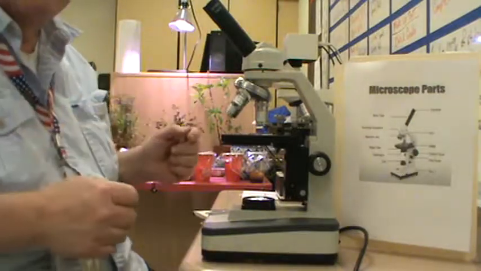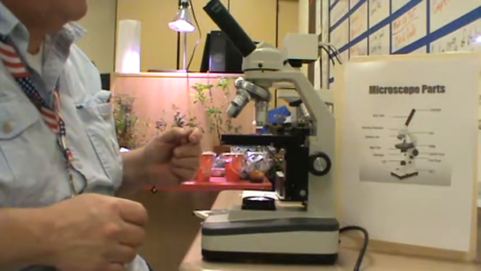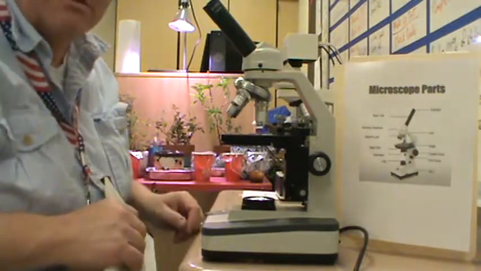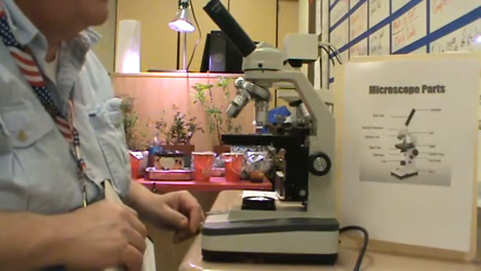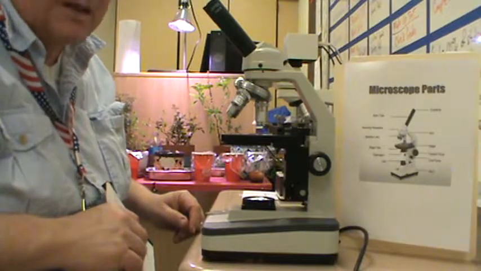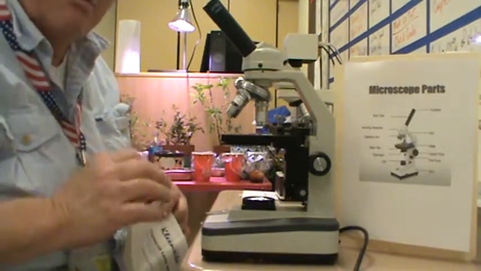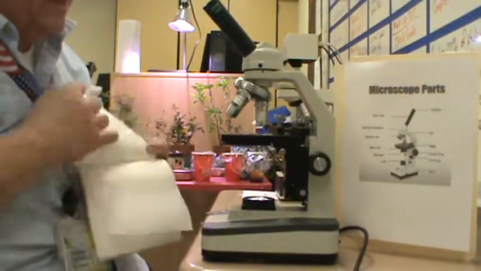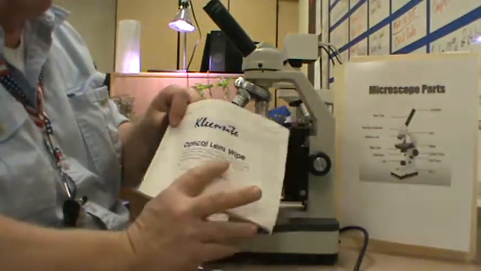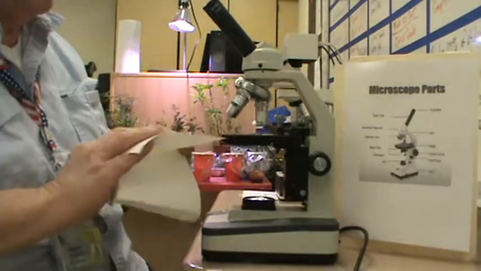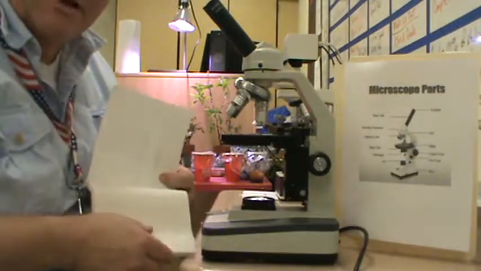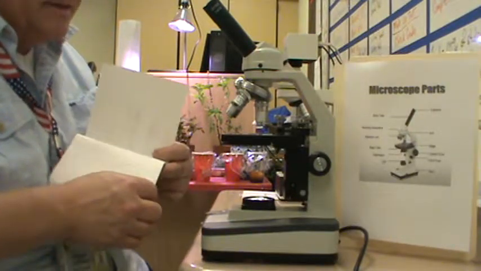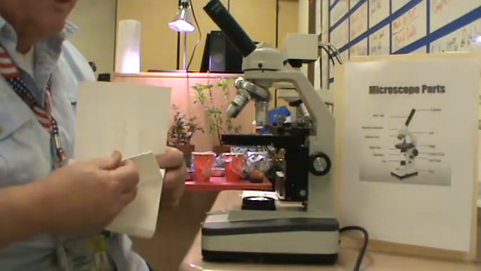Now, let's say that your microscope's been in storage for a while. You need to clean the glass. Please don't use your shirt. Please don't use a paper towel or a Kleenex. Those are very rough. Even though they feel soft to us, they're very rough and they can leave marks on the glass. You'll need something like optical lens wipes or optical lens papers, or if you have one of those soft cloths that they give you to do your eyeglasses like I have, you may use one of those.